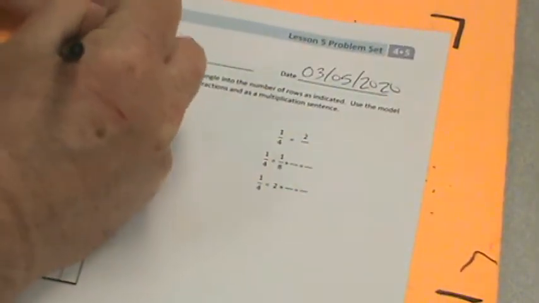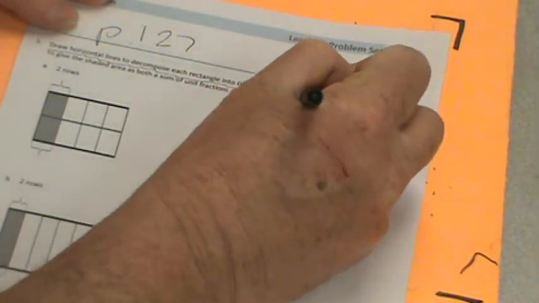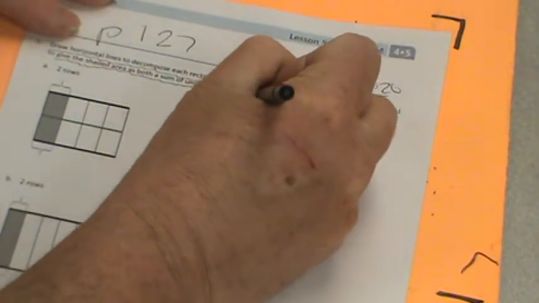We're going to page 127. Today's date, 03/05/2020. Okay, draw horizontal lines to decompose each rectangle into the number of rows as indicated. Use the model to give the shaded area as both a sum of unit fractions and as a multiplication sentence. So let's take a look at the first one.